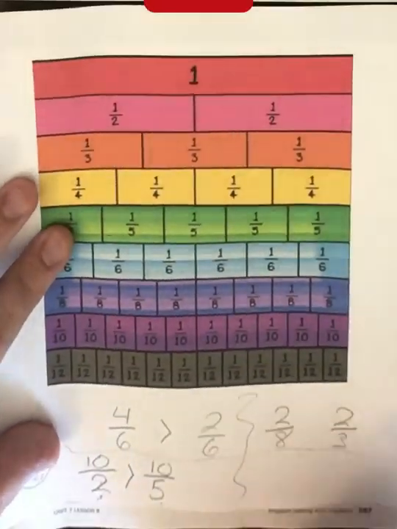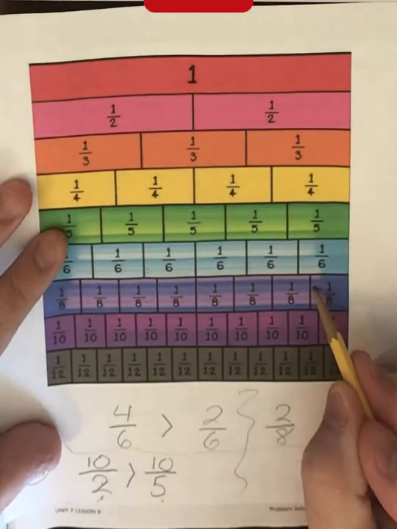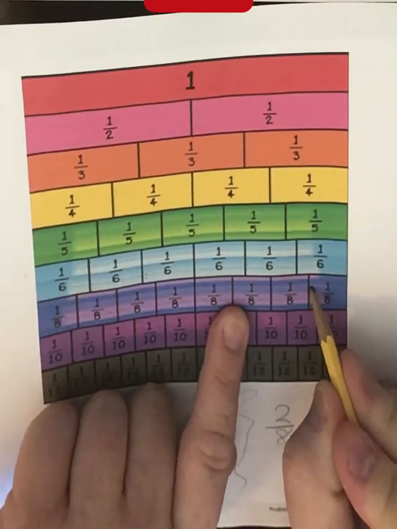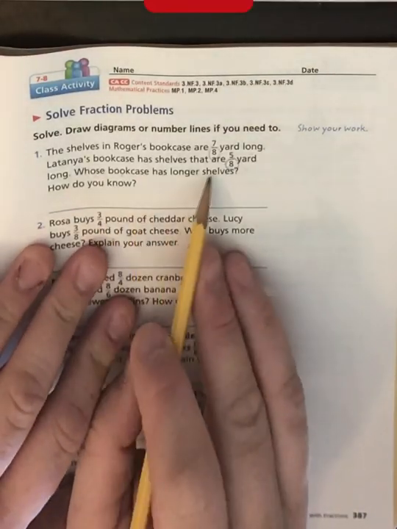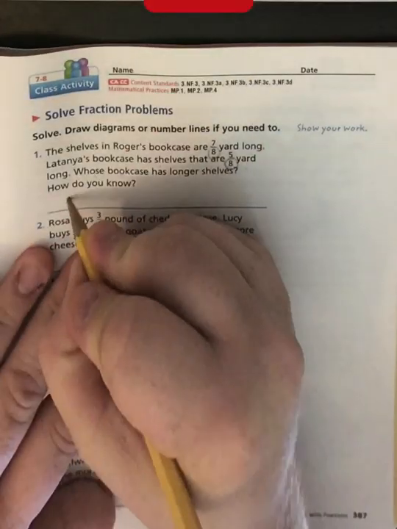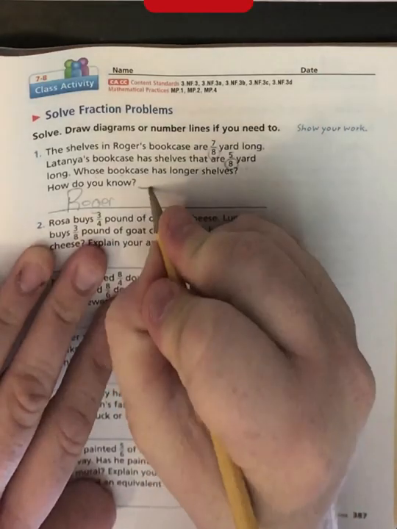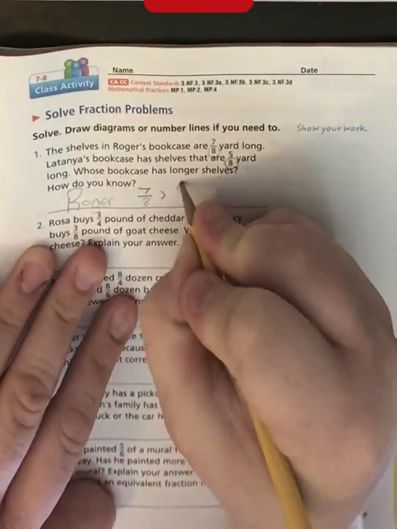7/8 compared to 5/8. Let's see. 7/8 is here. 5/8 is here. 7 is more than 5. So who has the longer one? Who had 7? Roger. How do you know? Because 7/8 is bigger than 5/8.